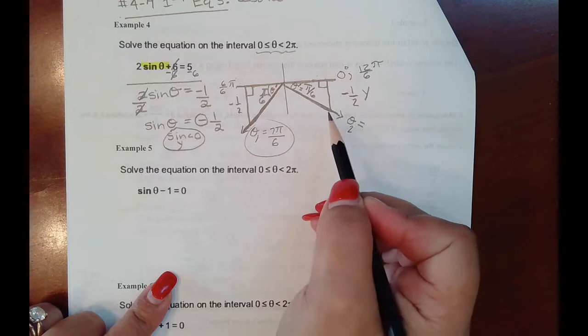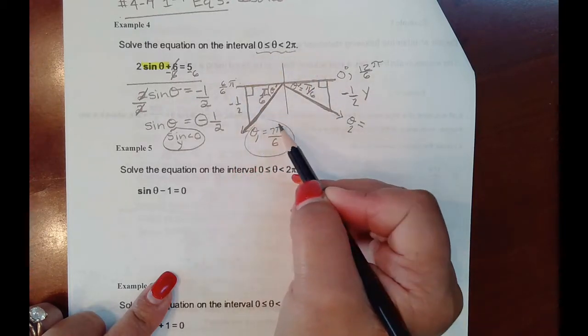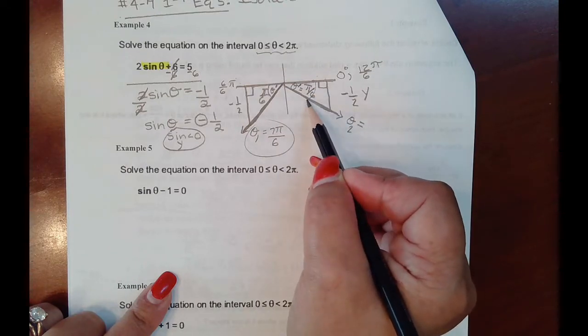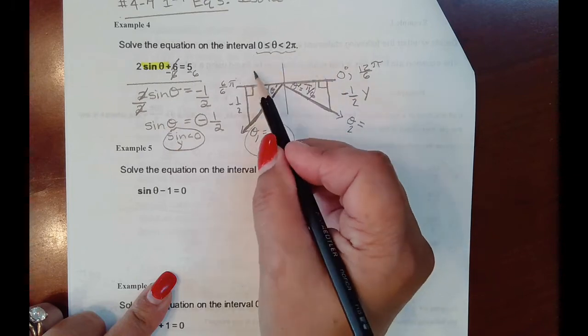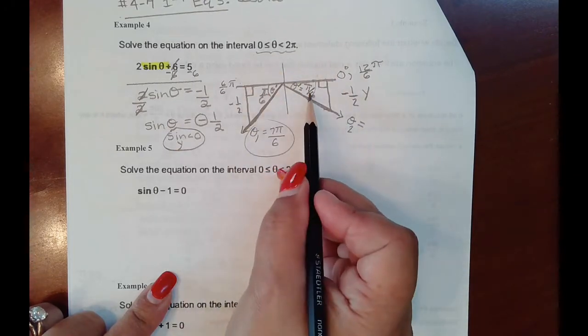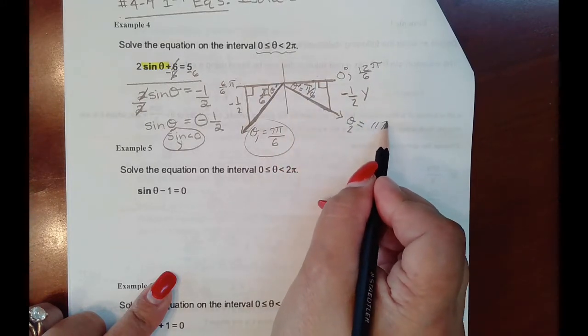Then to get to this arm from 0, you'd be rotating all the way almost to 12 over 6, but stopping 1/6 before you got there. So you'd be rotating, rotating, rotating, all the way till you got here. You would have stopped 1/6 before you got there. Therefore, this is 11 sixes.